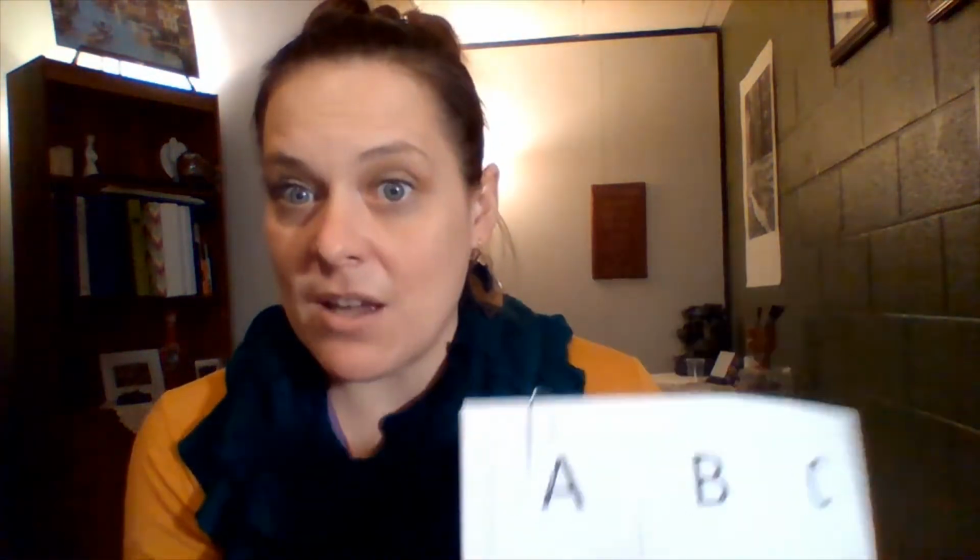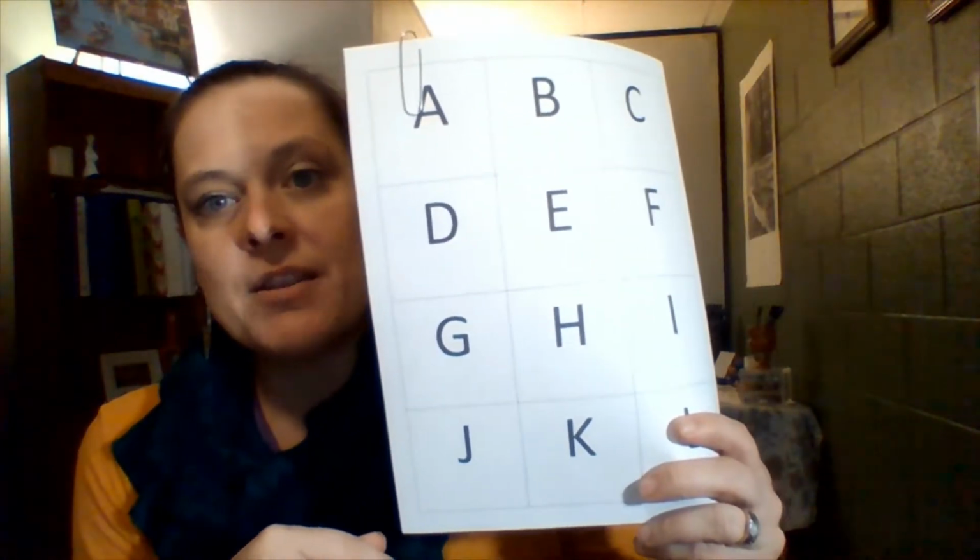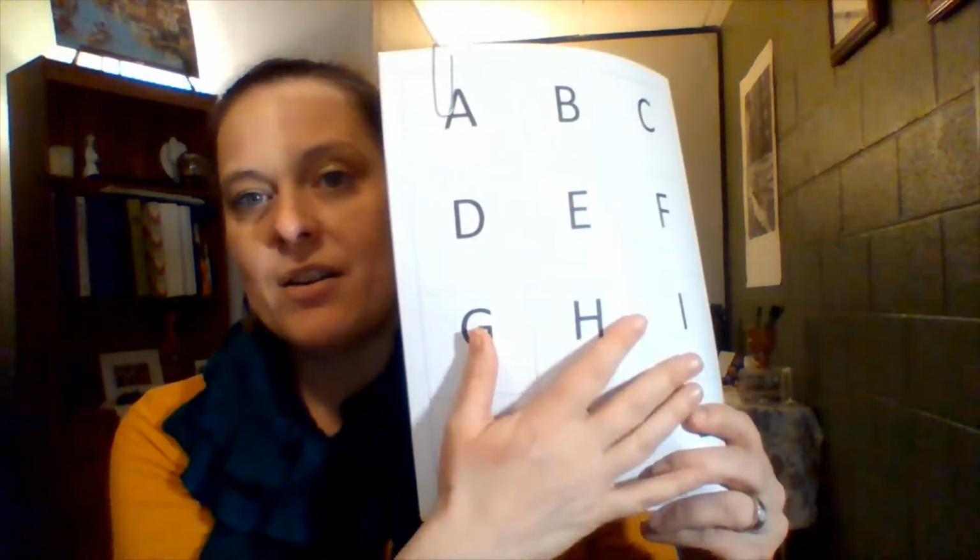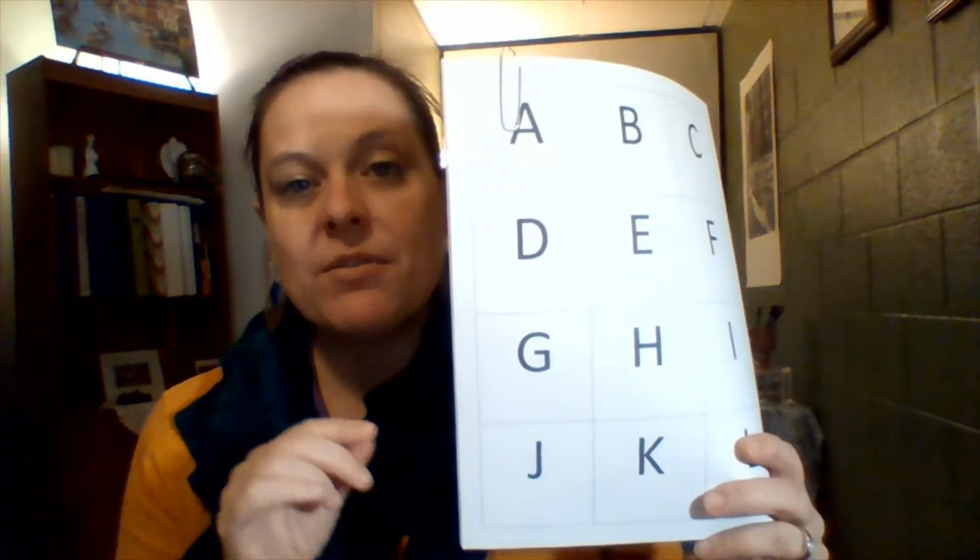The only thing that most of these games use is a piece of paper. On this piece of paper, I just put all the letters. These are the capitals, so you'll need two sets of capital, two sets of lowercase. So two capital A's, and then the lowercase ones, two sets of those.